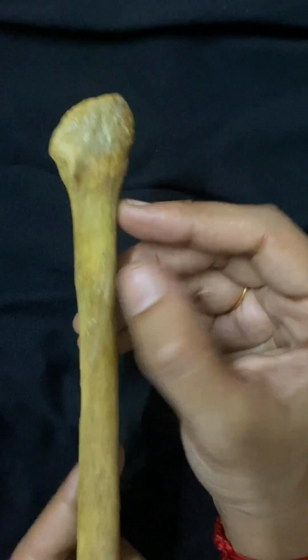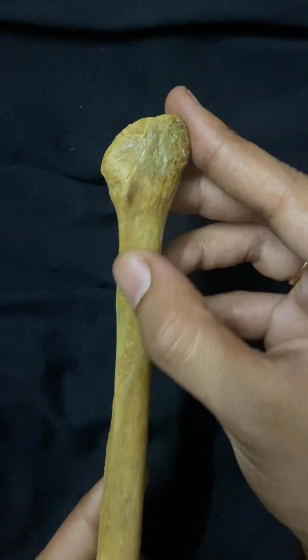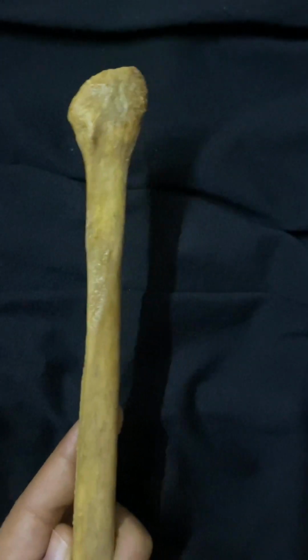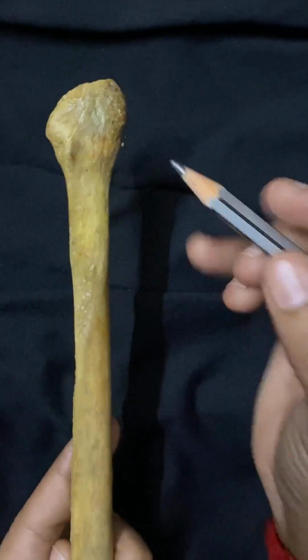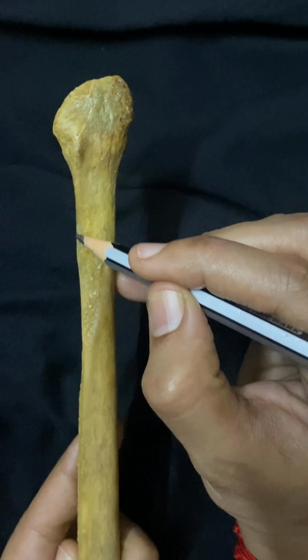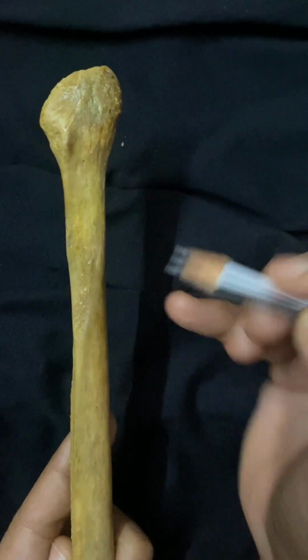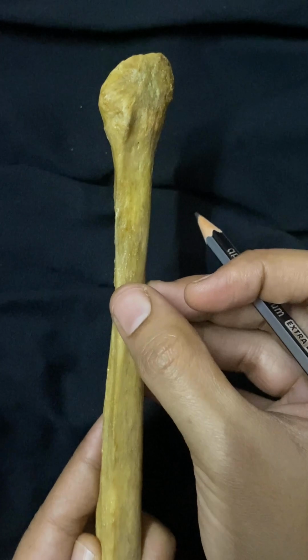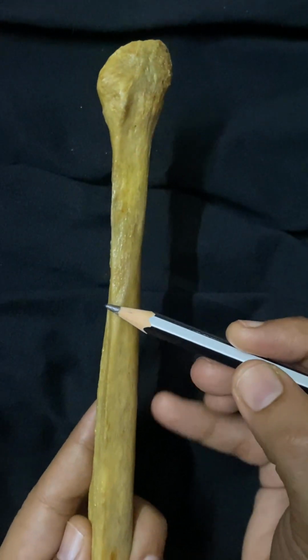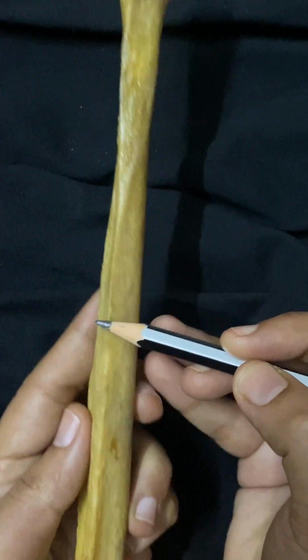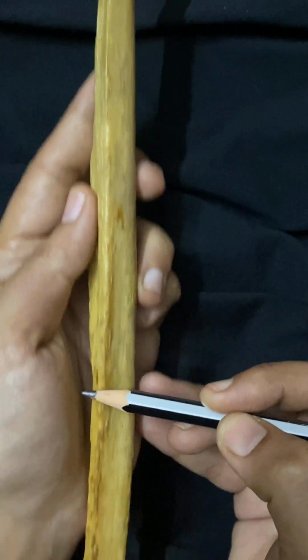So this is lower end of fibula, this is lateral malleolus. When we trace the lateral malleolus upwards, we can see a triangular facet. So from the apex of this triangle, when we trace upwards, this will be our anterior border.